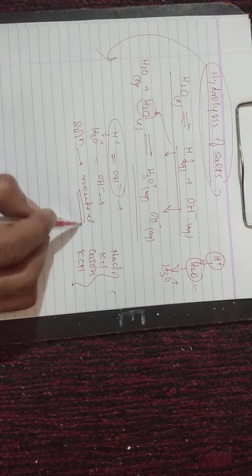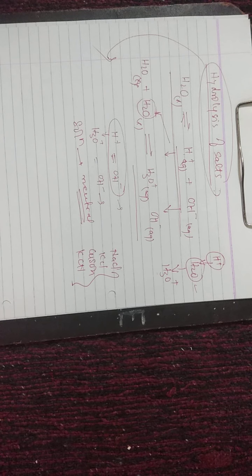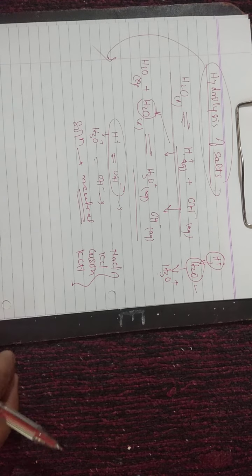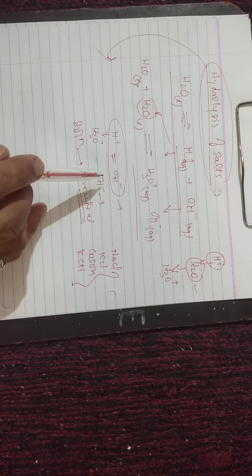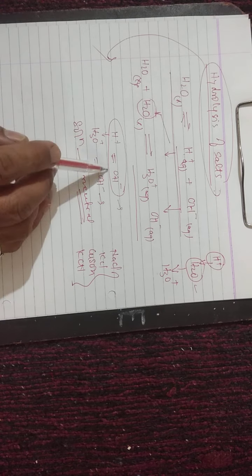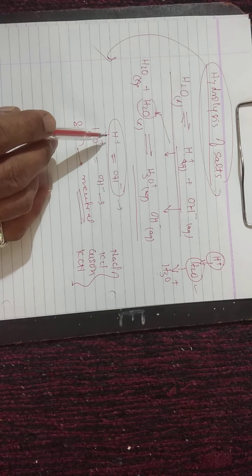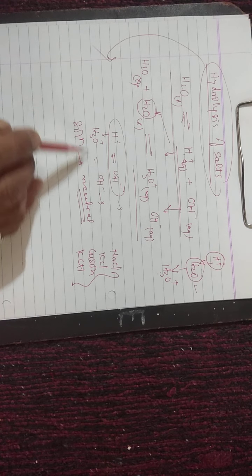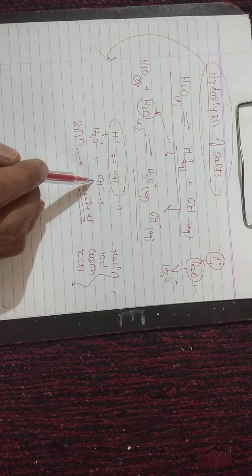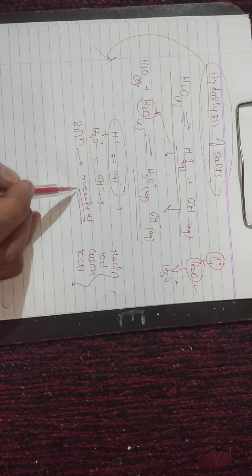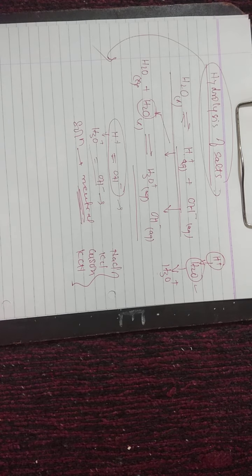When a particular salt dissolves in water, there is no interaction of the ions of the salt with either H plus or OH minus, so the equality is not disturbed. That means H plus equals OH minus, or H3O plus hydronium ion equals OH minus ion. That means the resultant solution will be neutral.